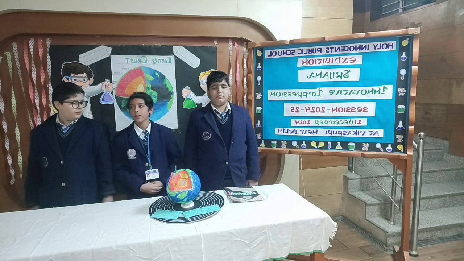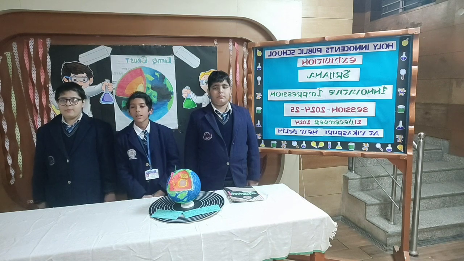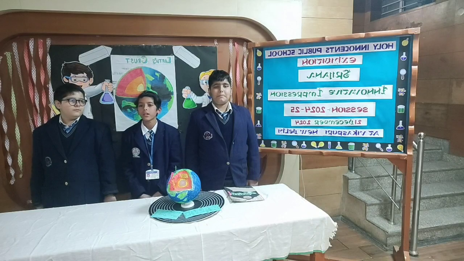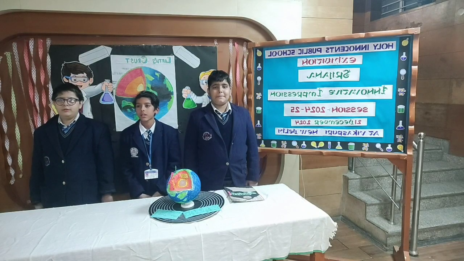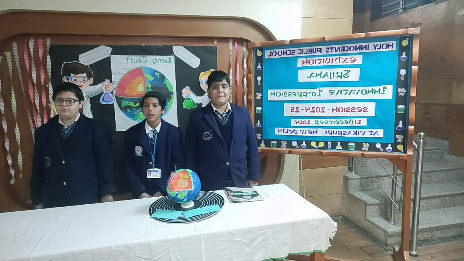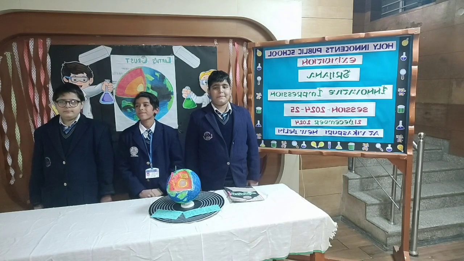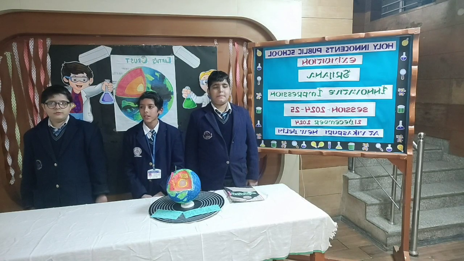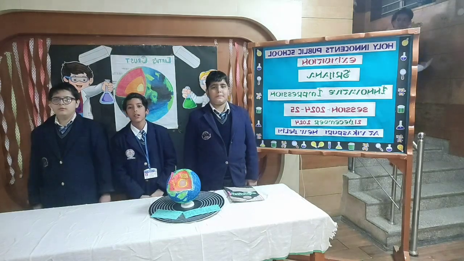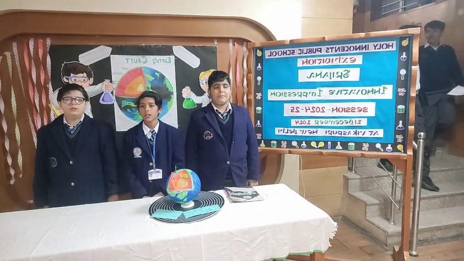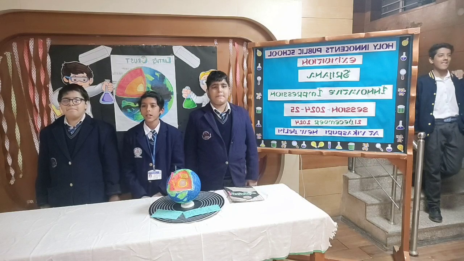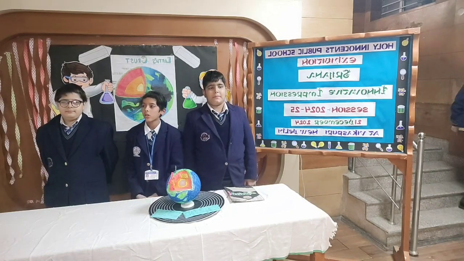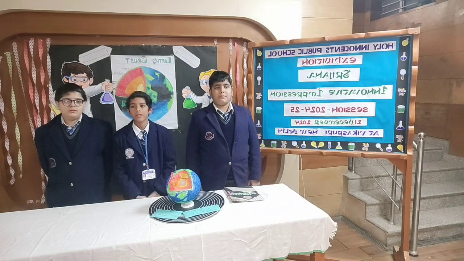The next layer is known as the mantle. It is composed of silica rocks rich in magnesium and iron. It has an average temperature of 3000 degrees Celsius and it is 2900 km thick. The next layer is known as the core, and it has two types.